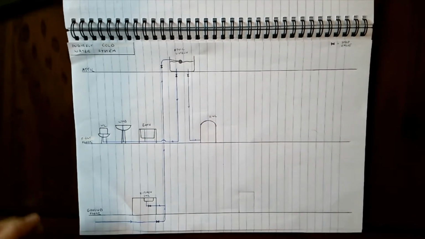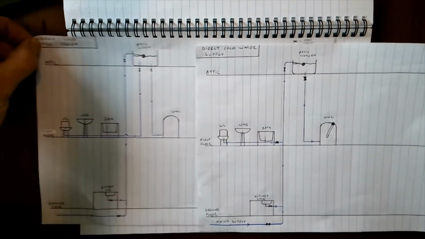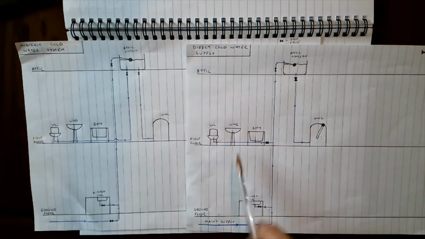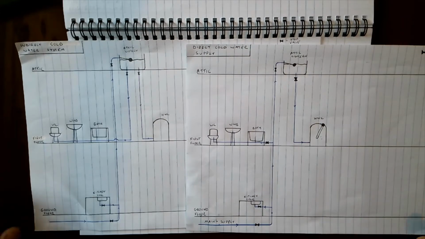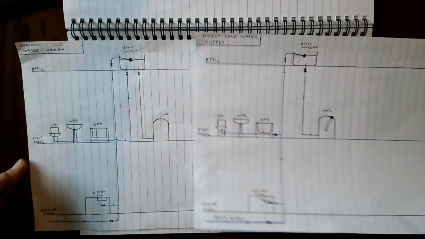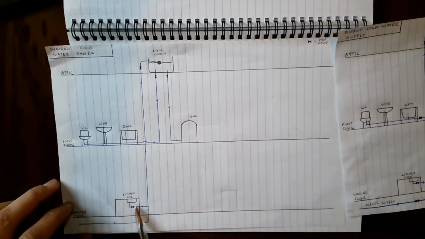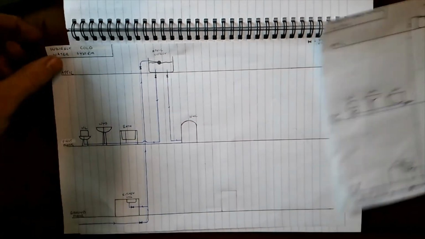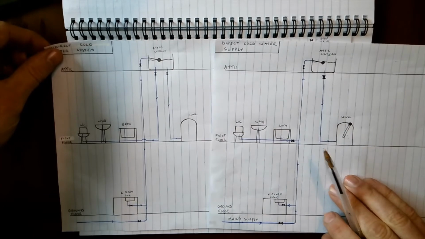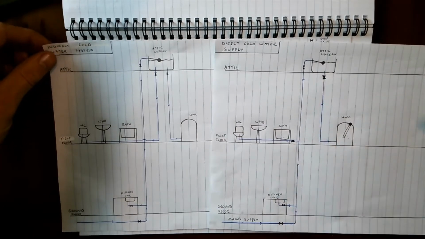So the main difference between those is the direct system feeds all appliances directly under high pressure, which is the key point. And this one here feeds all the appliances indirectly except for the kitchen sink. Okay, so you can see the difference in the pipework there. The only difference is there's an extra bit of pipework coming down here with this system.